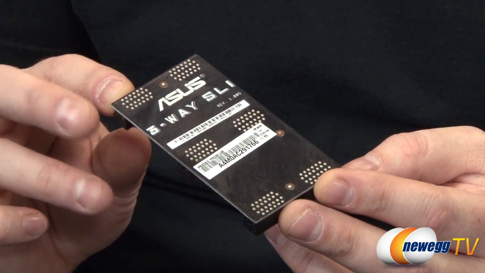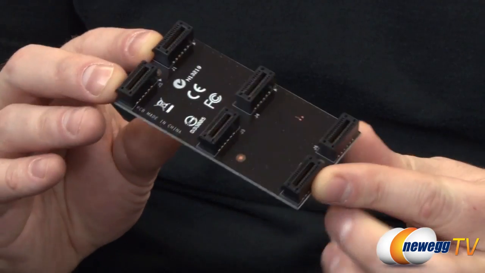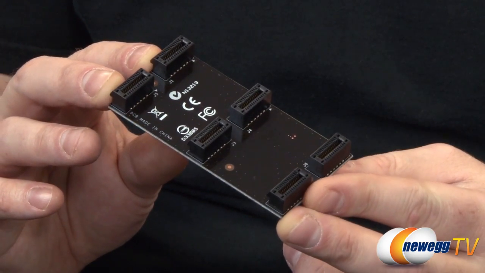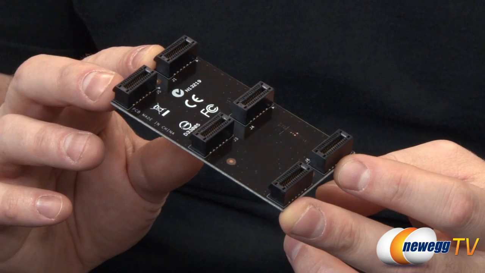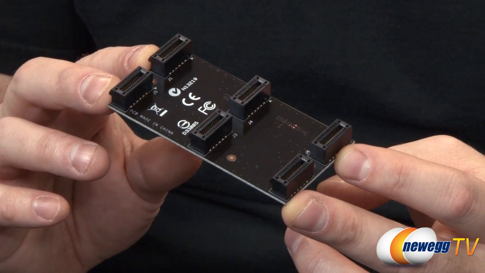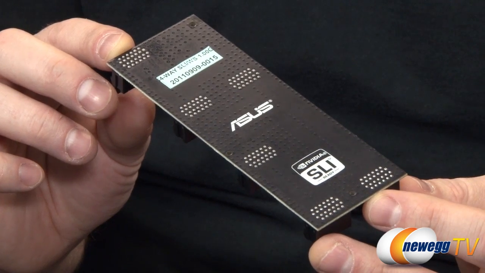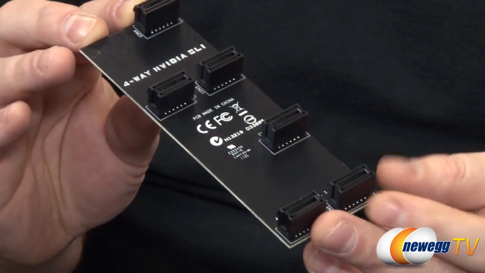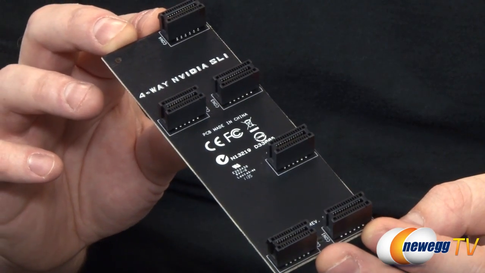For NVIDIA, you also have a 3-way SLI bridge like this one. This one's a rigid PCB, which would connect across the top of three cards sitting next to each other. And then you have the Big Daddy 4-way SLI bridge, which connects across the top of four cards so that they can all talk together. Usually these will come with motherboards that are SLI compatible.